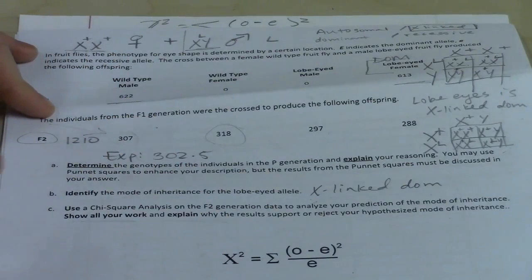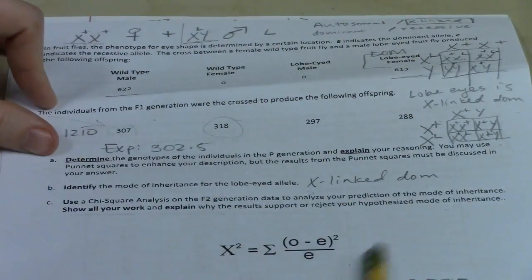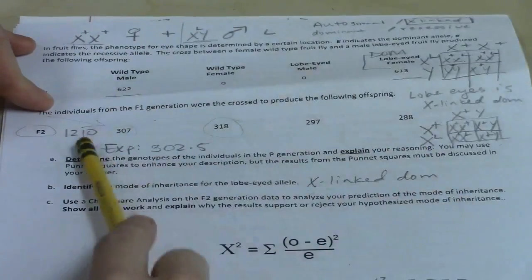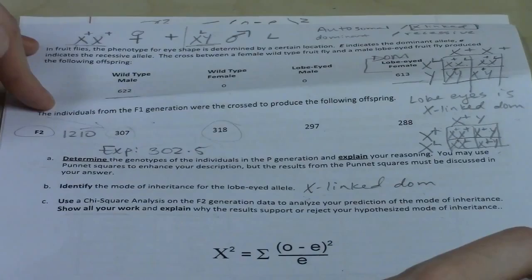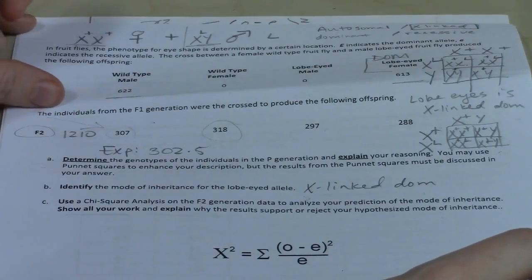Alright, but it's important that you know how to use this formula and that you can use reasoning with data to be able to figure out modes of inheritance. You will see this on the AP exam. It's going to happen, and I believe that you can learn it.